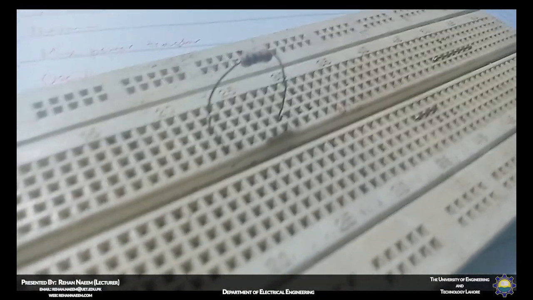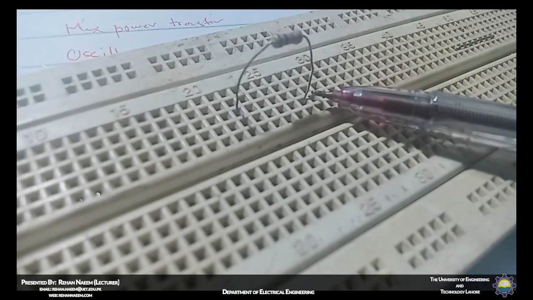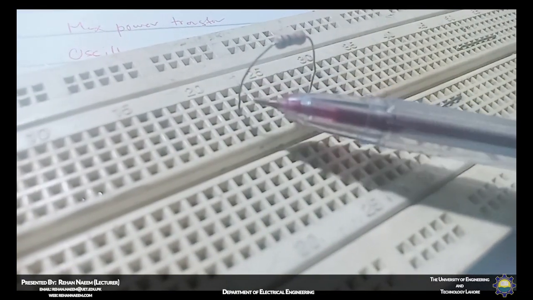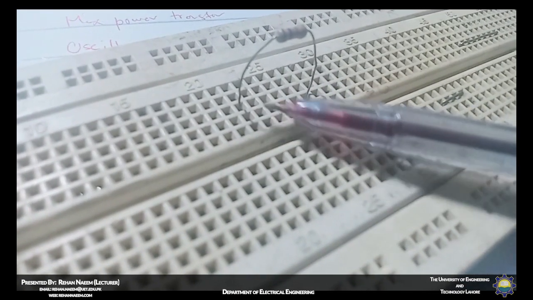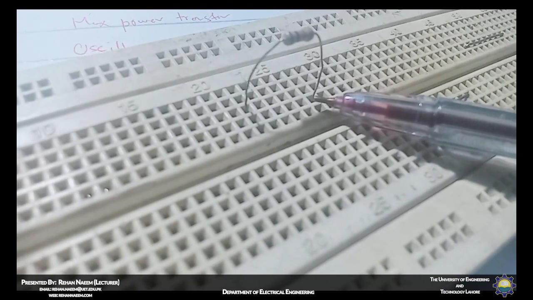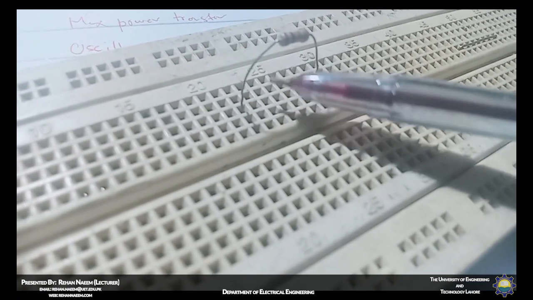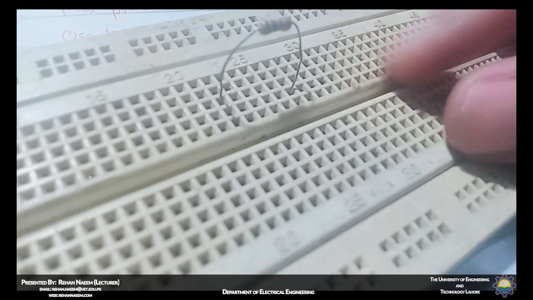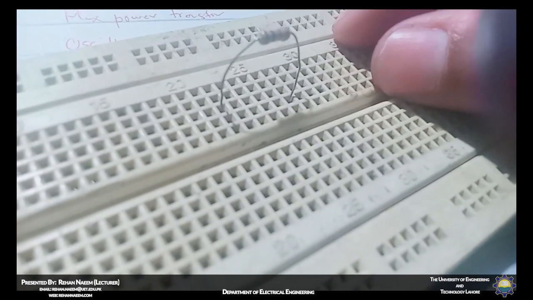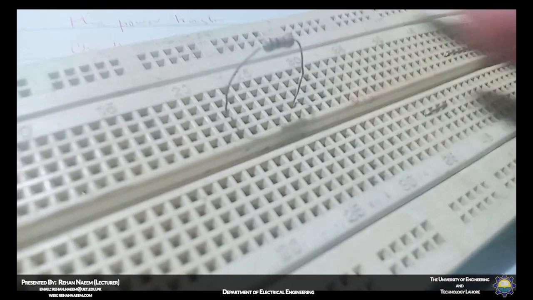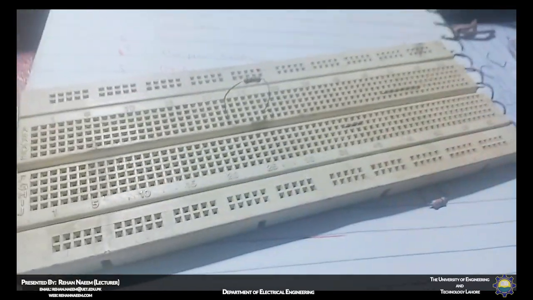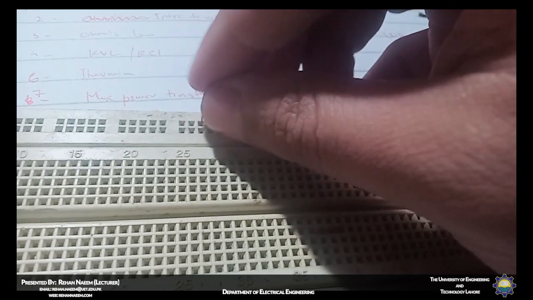You can see that both the legs of the resistor, this leg and this leg, point A and point B of the resistor, are not connected to each other, since the columns in this part of the breadboard are not attached to each other horizontally. The holes in a column are attached vertically to each other. The same connection could be done like this.